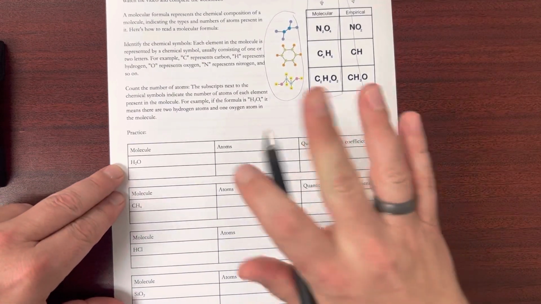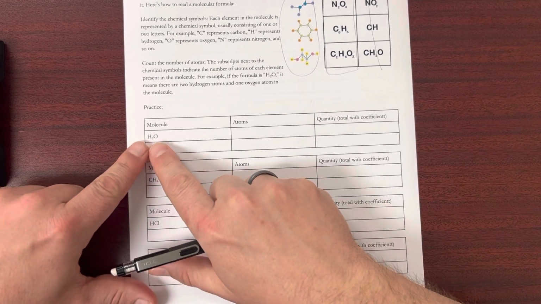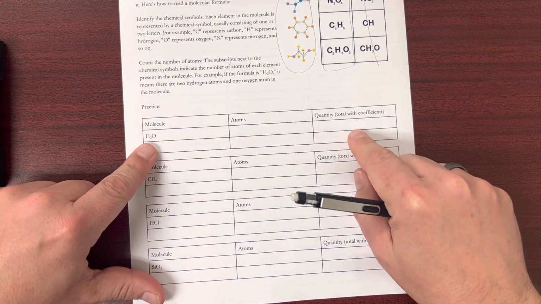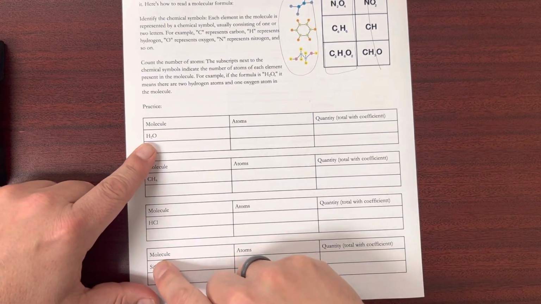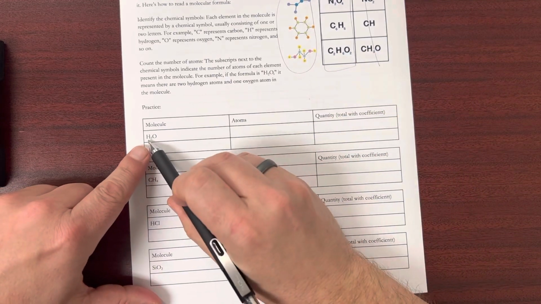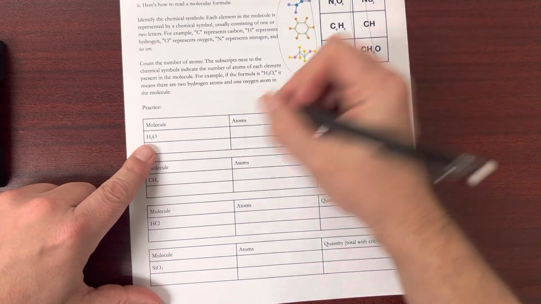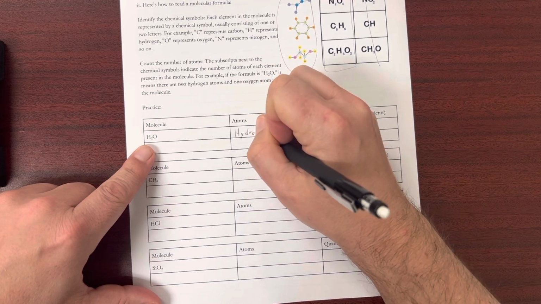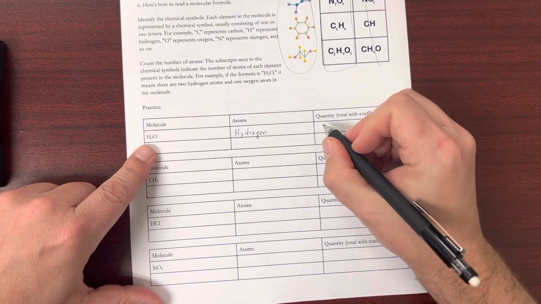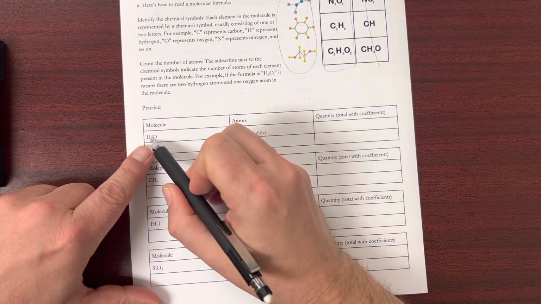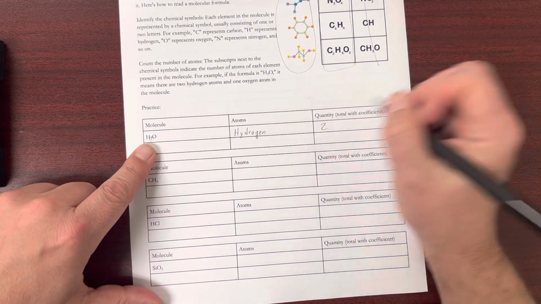And what we want to know is when we look at a molecule like H2O, I want to know how many of each atom we have. And these first couple of examples should be very straightforward. We've already seen some of this stuff. So H, I look on my periodic table. H is hydrogen. And how many do I have? Well, that number to the bottom right, that 2, tells me I have 2 hydrogen.